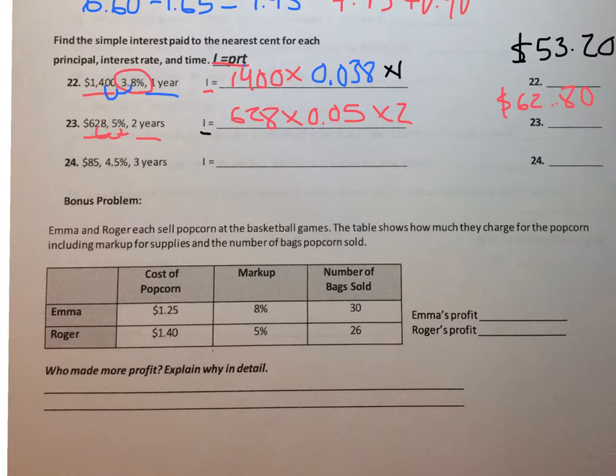And then my last one, I equals principal, 85, times my percent as a decimal, 0.045, times time, 3 years. So I have 85 times 0.045 times 3, and that equals, and yes, I'm going to round it to money, $11.48.